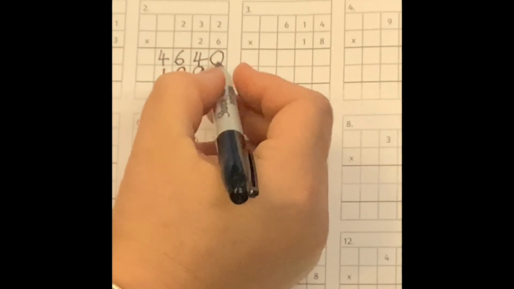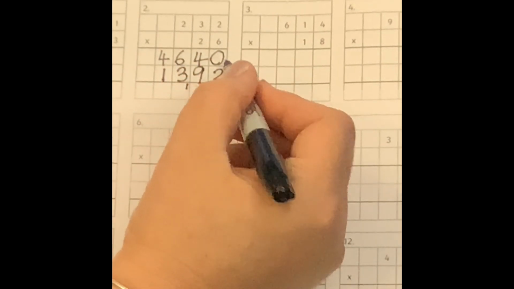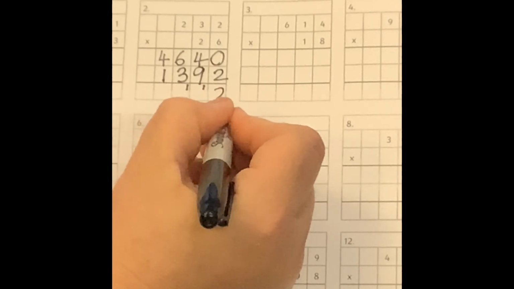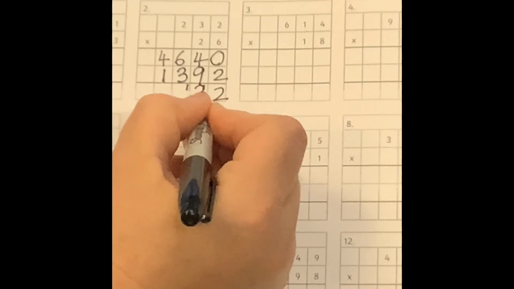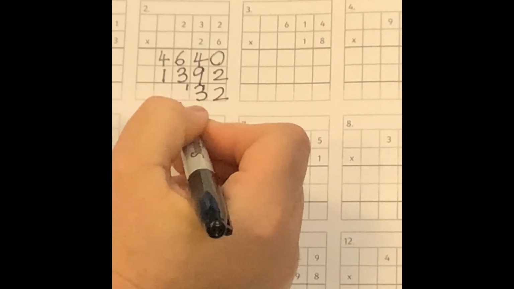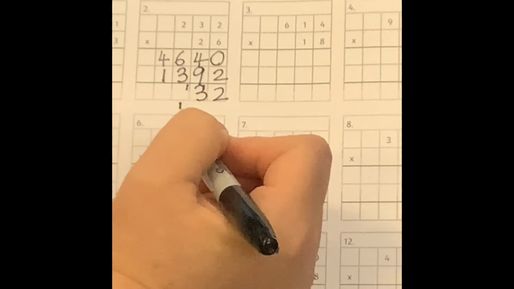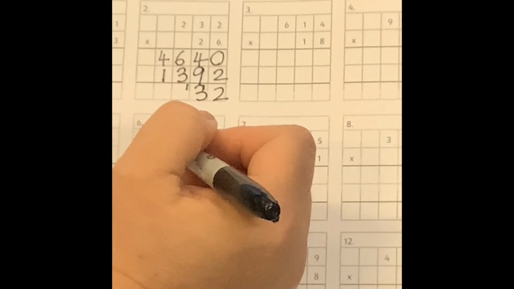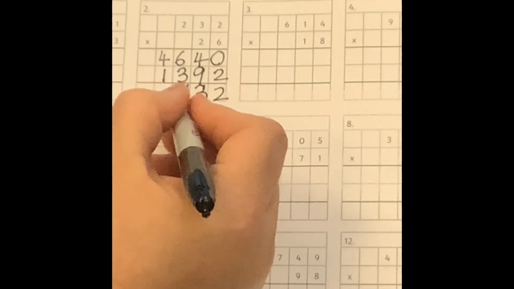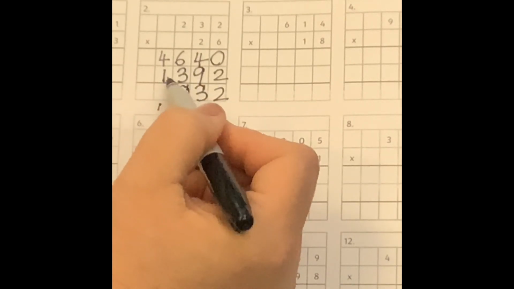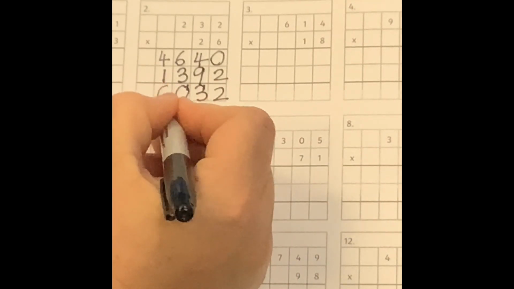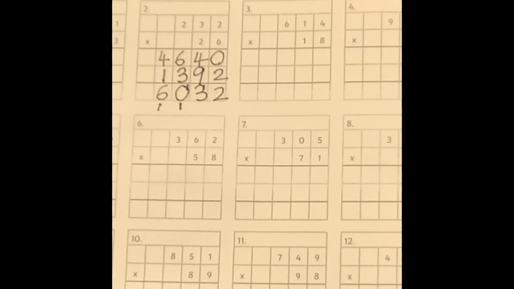Then I just need to do column addition to add these two. So I've got 0, add 2 is 2. 4 add 9 is 13. So I know that I put in the 3 and I carry my 1 over to the next column, which is the hundreds column. I've got 6 add 3, well that's 9. Add my 1 is 10. So again, I put in my 0 and I carry my 1. I've got 4 add 1, which is 5, and my 1 here, which is 6. So my answer to 232 times 26 is 6,032.